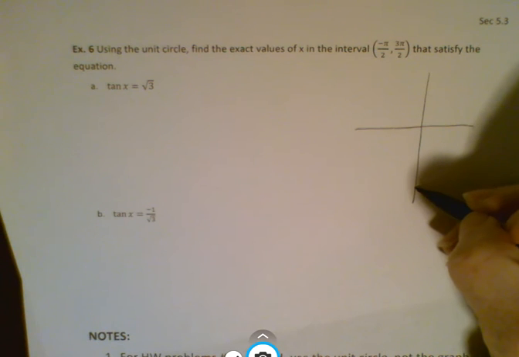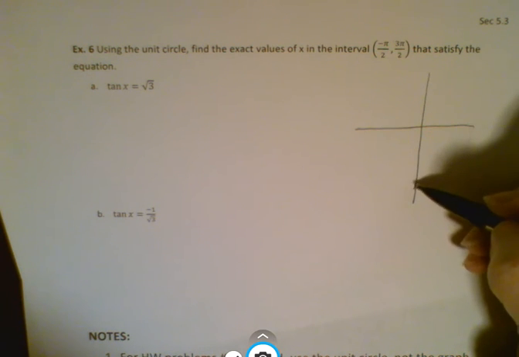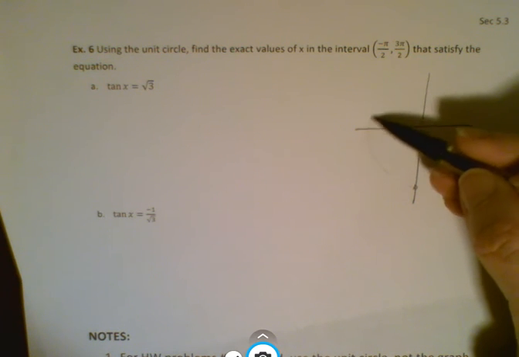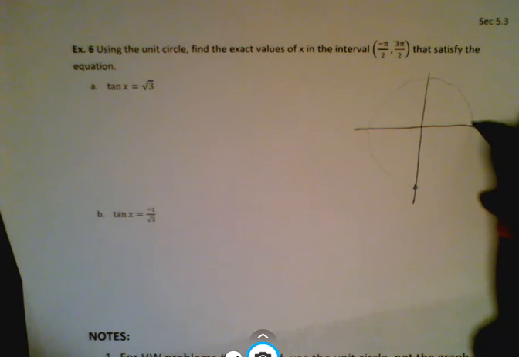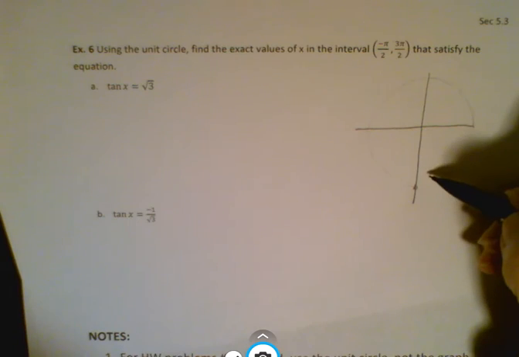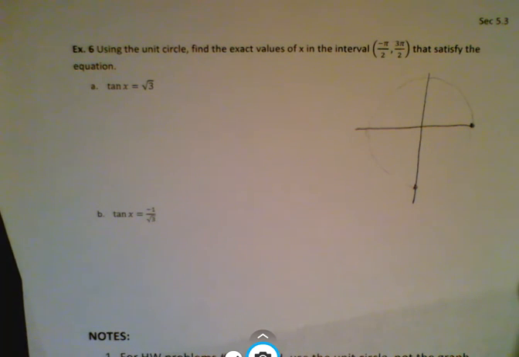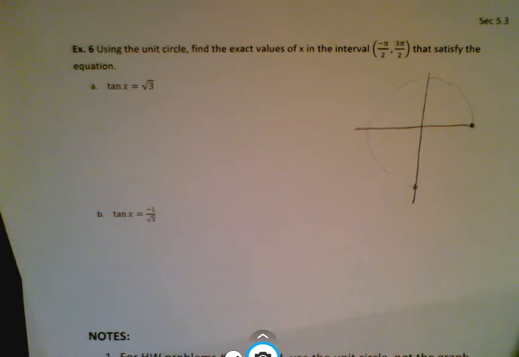Here's negative pi over 2 here, so this is where we start, right? And we're going to go to 3 pi over 2. So there's 1 pi over 2, that's 90 degrees, 2 pi over 2, 3 pi over 2. So we're just going from here all the way around to here. All right, so we're looking for where the tan of x is the square root of 3.